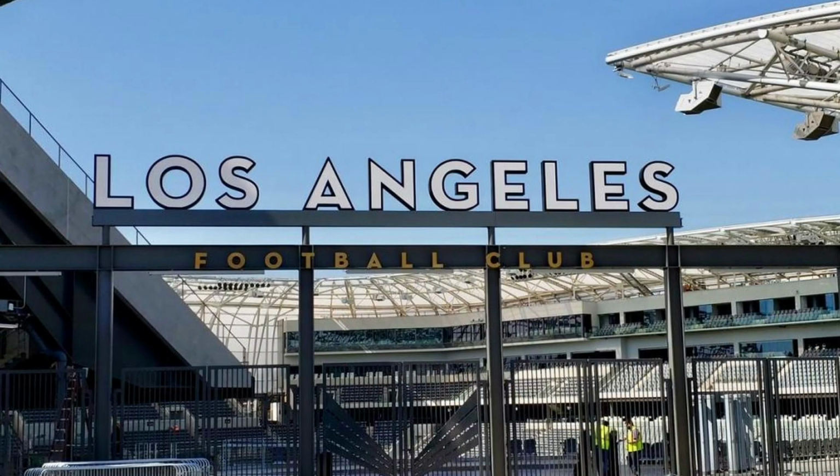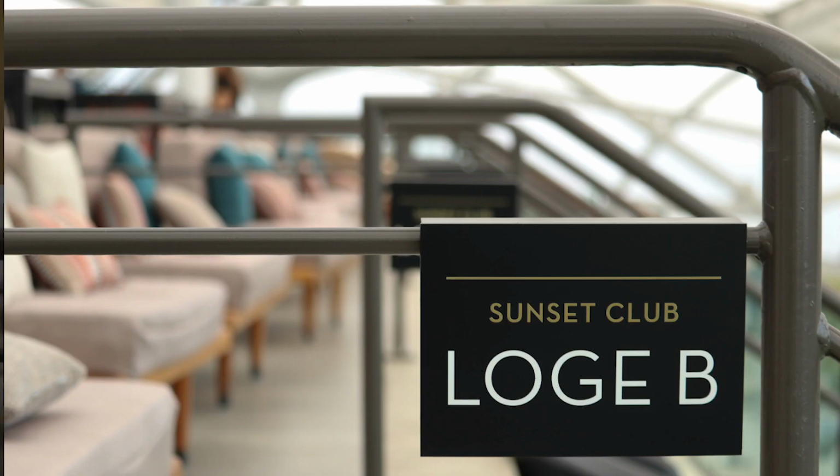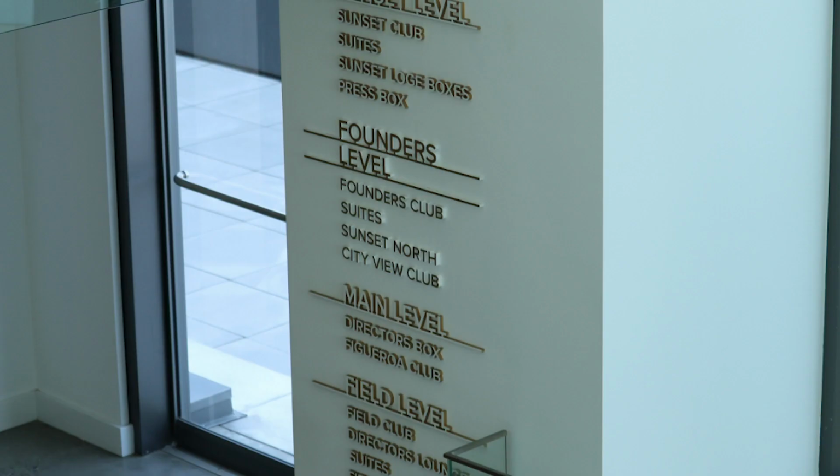Case in point, LAFC, the Los Angeles Football Club, just opened up their new stadium, Banc of California, downtown Los Angeles. Maybe some of you have been to it. It's a really amazing structure. And their typography and the color schemes and their layout, everything they picked for this place was amazing. It all fit together really well.